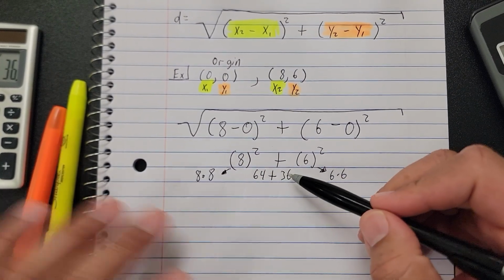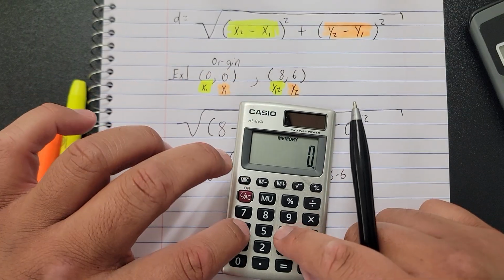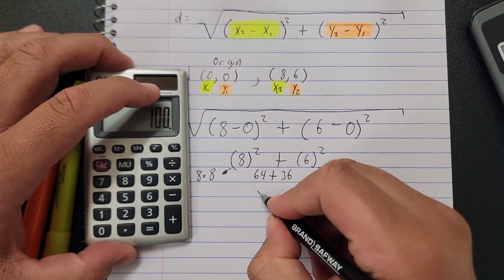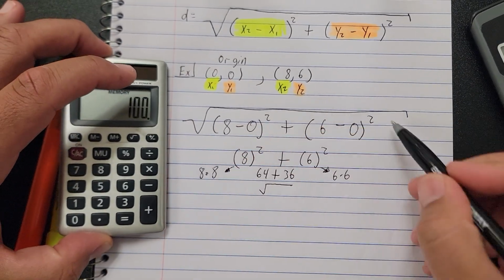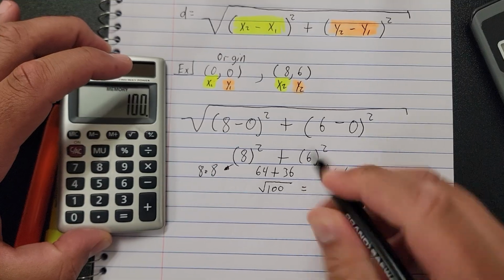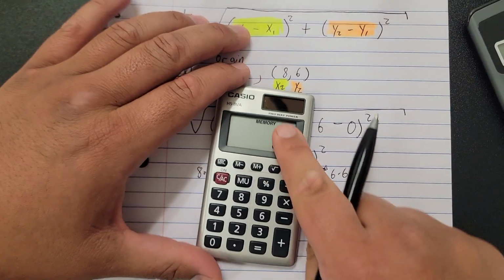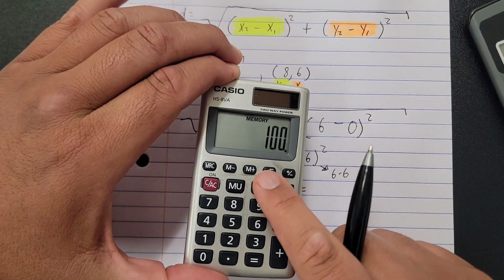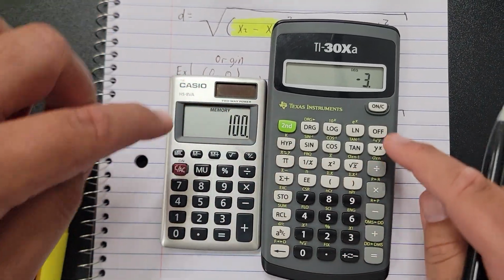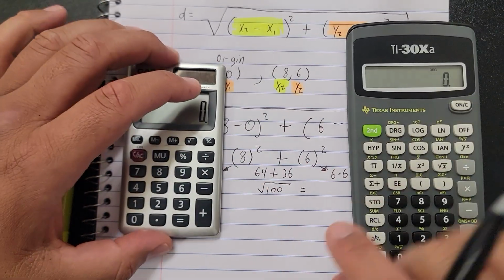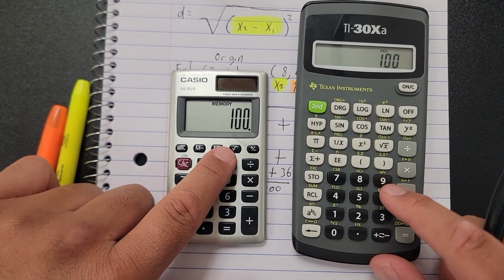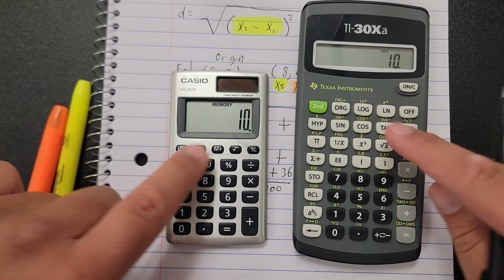Then all we're gonna do is add. What is 64 plus 36? Let me see, 64 plus 36 equals 100. Now for the very last one, put a little square root and then put 100. All right, let me see what this equals. If I do the square root, that's this button right here. You see this little square root? That's my square root button. So you have to type the number first. Whatever's inside, you put that one. So 100. And then you push your little square root button. So the answer is 10.